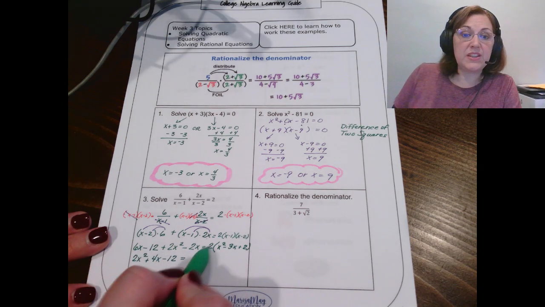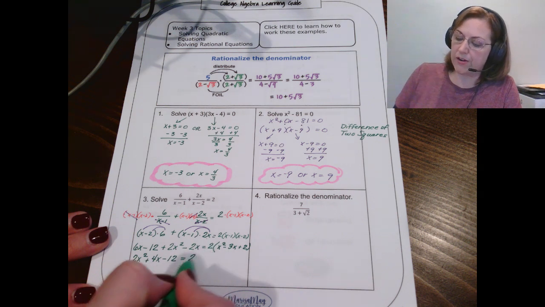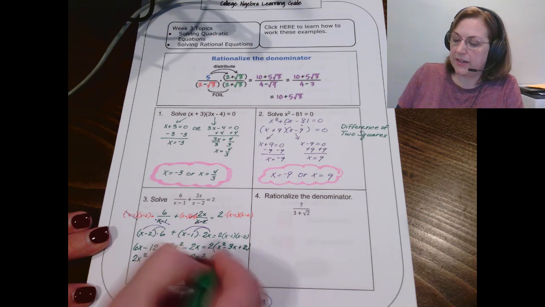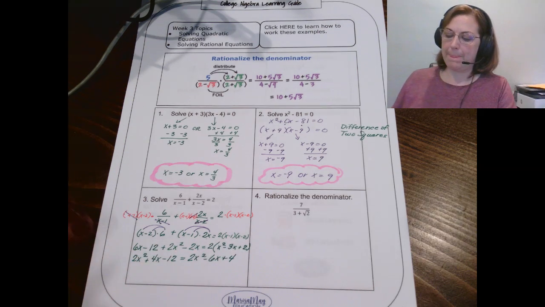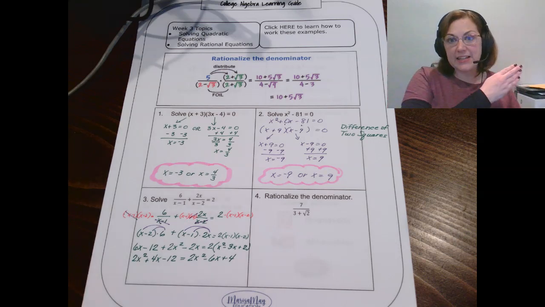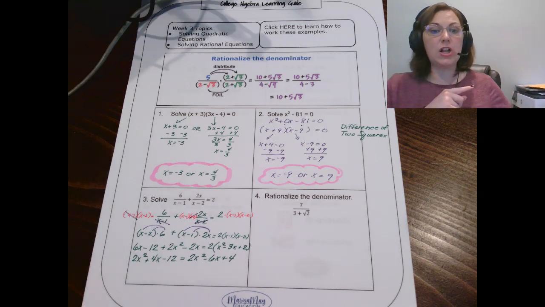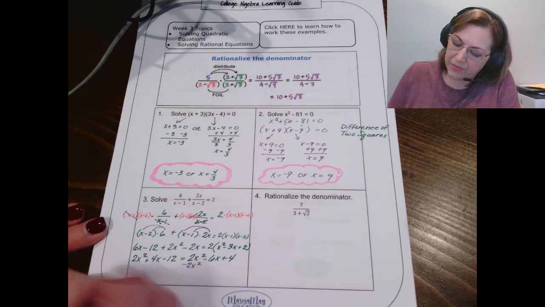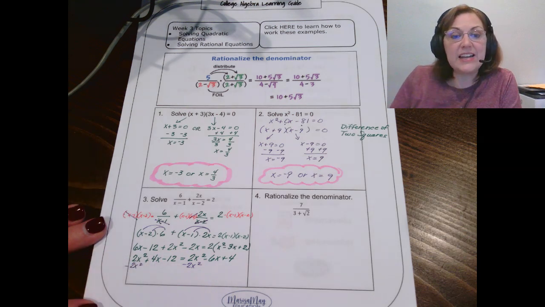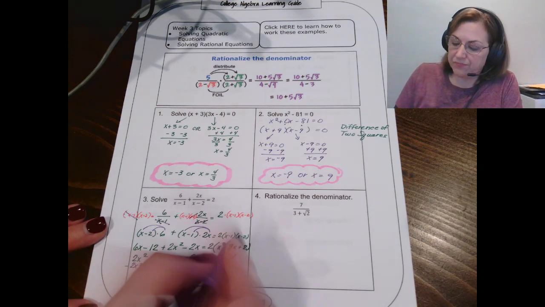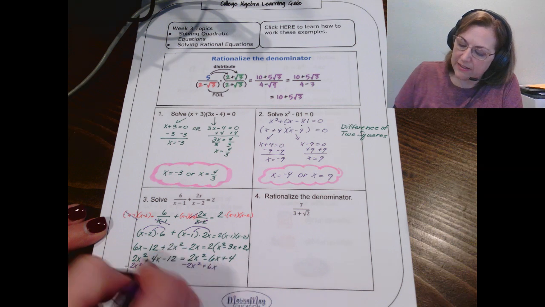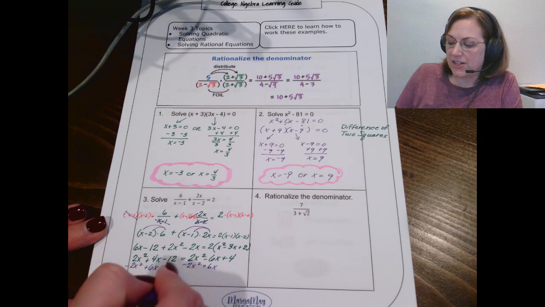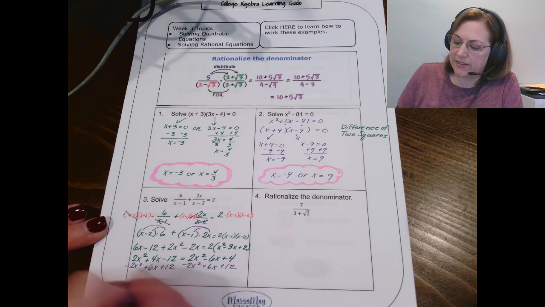Then I'm going to distribute the 2. So 2 times x squared is 2x squared. 2 times minus 3 is minus 6x. And 2 times 2 is 4. Now, let's get all of our x's to the left, and we'll get all of our numbers to the right. So I'm going to subtract 2x squared. You'll notice that when I do that, I line it up underneath the x squared term. I'm going to add 6x, and I line it up underneath the 4x. Now I'm moving the 12, so I'm going to add 12 to both sides.